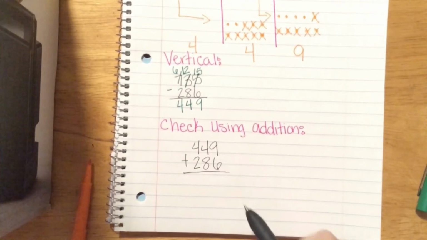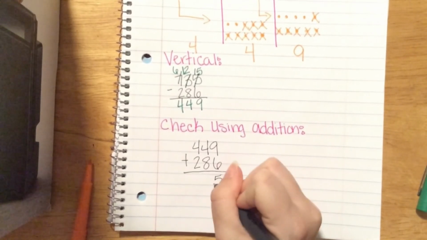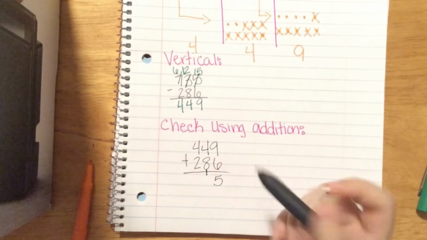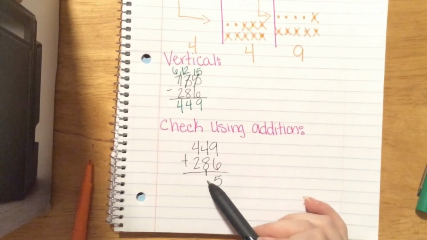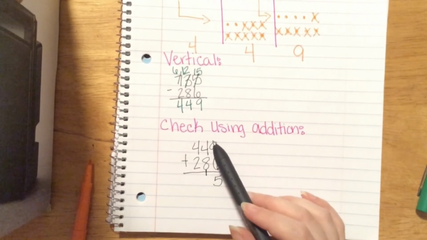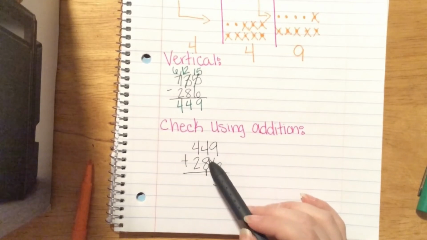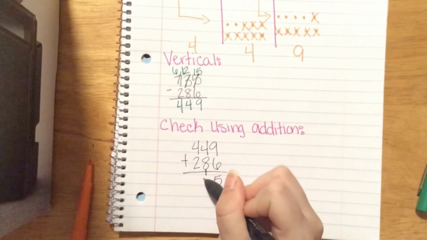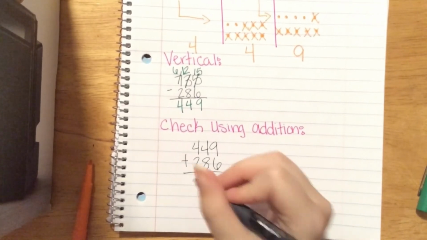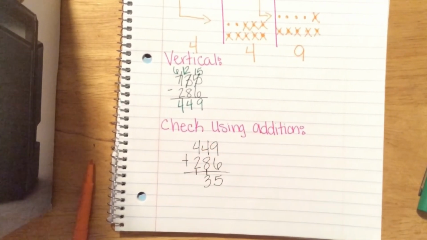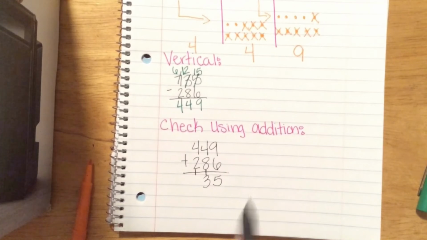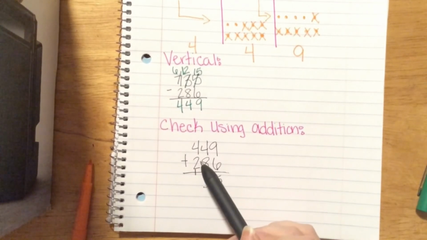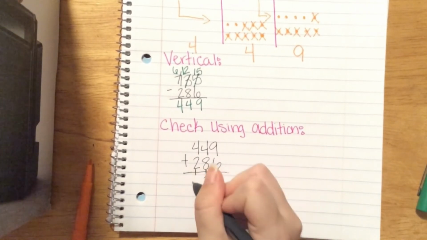So 9 plus 6, we know that is 15. I put my 1 down here on the line to make sure I don't forget it. My 4 plus 8, that is 12. 12 plus 1 is 13. The 3 will stay in the tens place, and we'll move that 1 into the hundreds on the line so we don't forget. 4 plus 2 is 6. 6 plus 1 is 7.